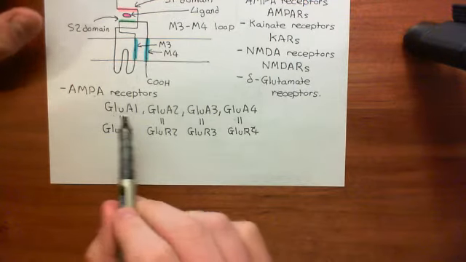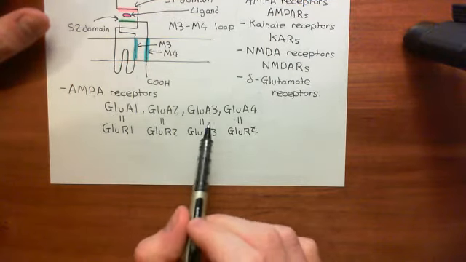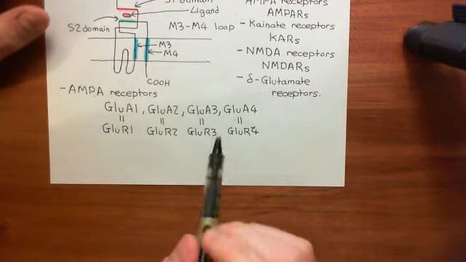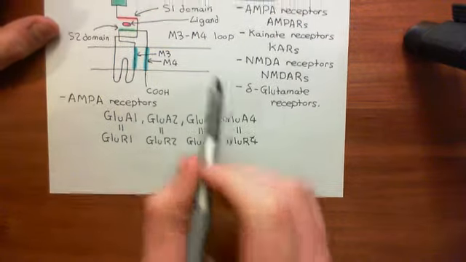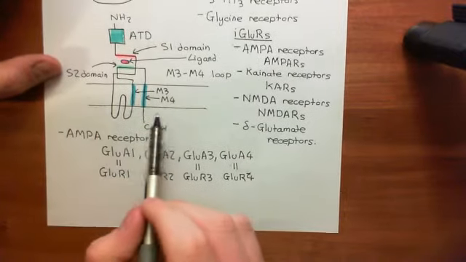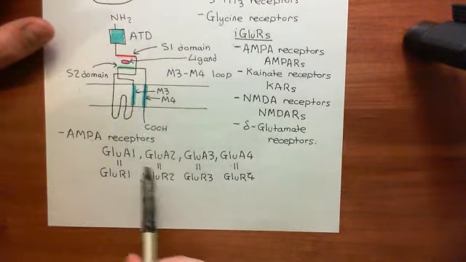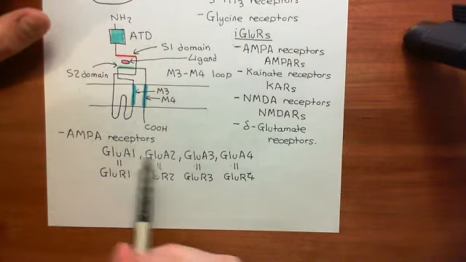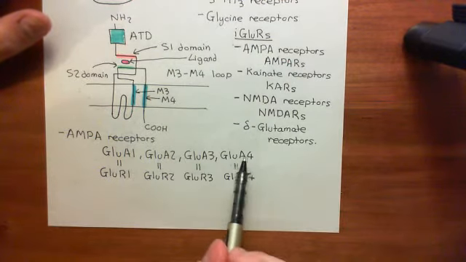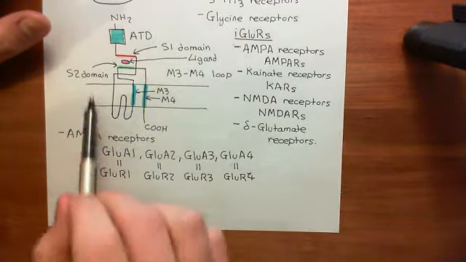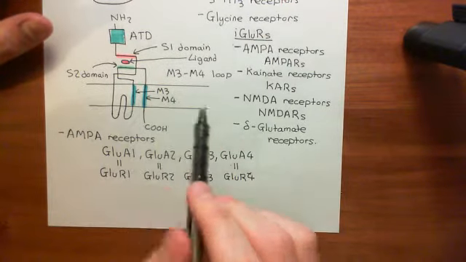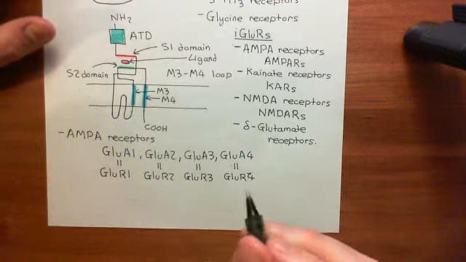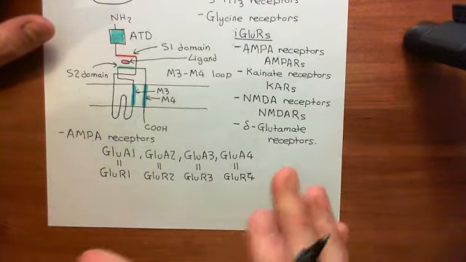Okay, so you have these 4 subunits that make up AMPA glutamate receptors. All of these different subunits have the same basic structure. They all differ in their primary sequence of amino acids, but they all fold into something that looks like this, and they are all capable of tetramerizing together to make a full AMPA receptor.